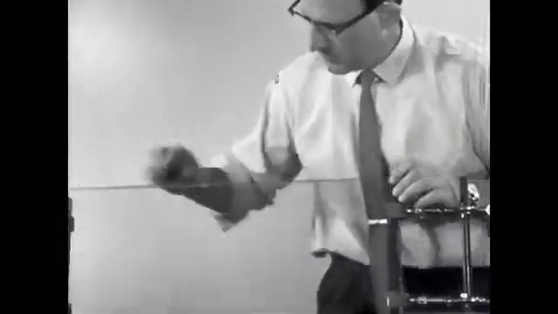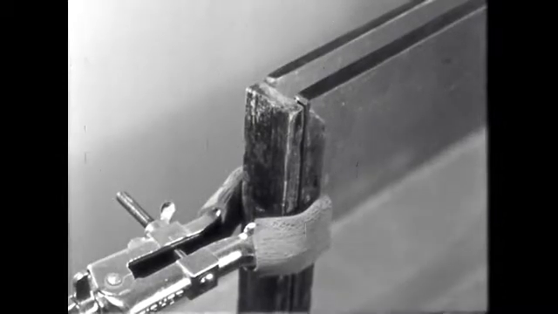Time-lapse photographic processes used here permit speeding up the action. In nature, it would require many hours to see this action. Here you see it in just a few minutes.